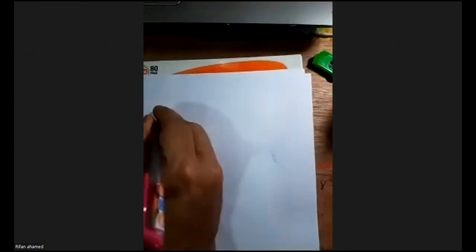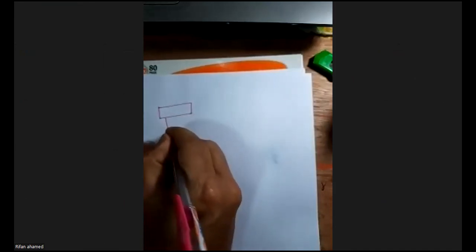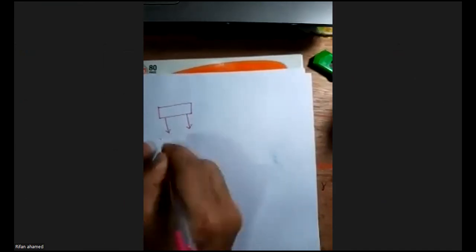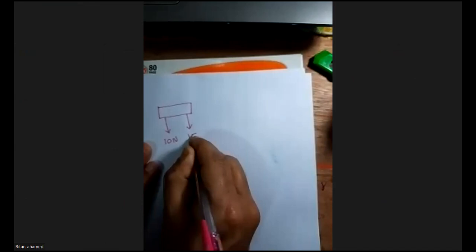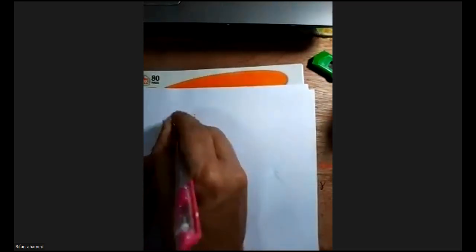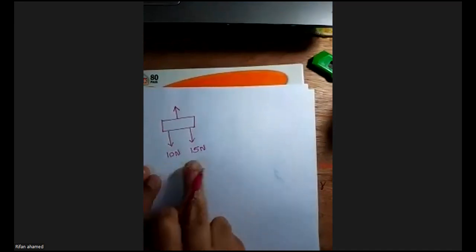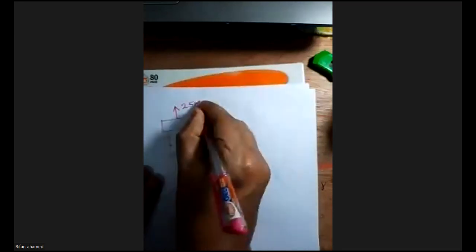Here, say there is an object. Two forces act on it. Say one is 10 Newton, the other is 15 Newton. In that case, the third force should be in the opposite direction. Its value should be the total of these two. Then how much should come here? 25 Newton. Clear?